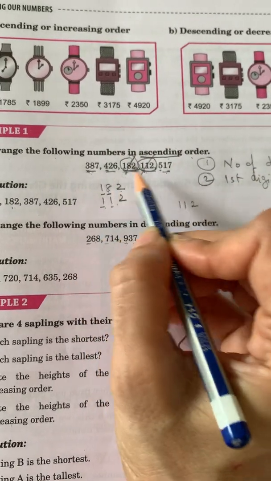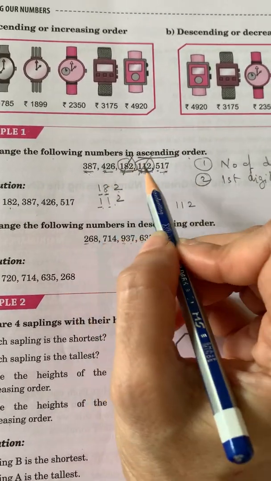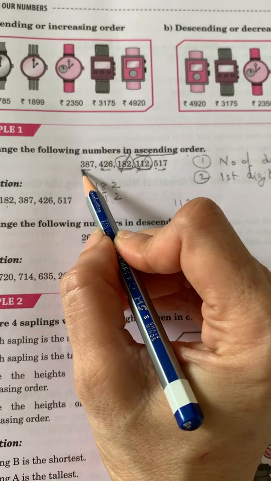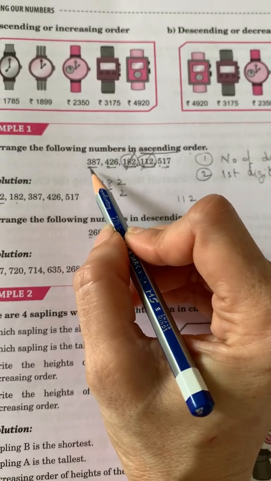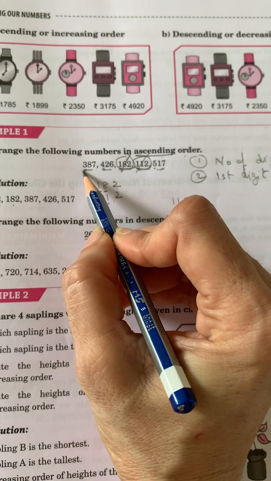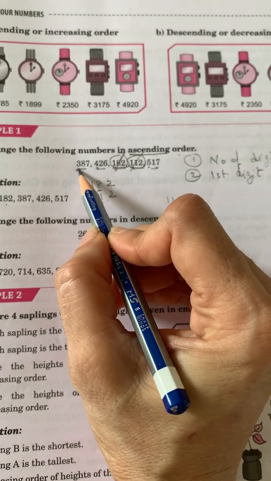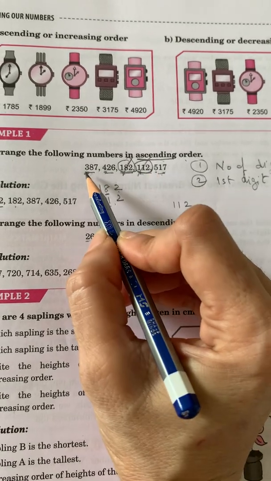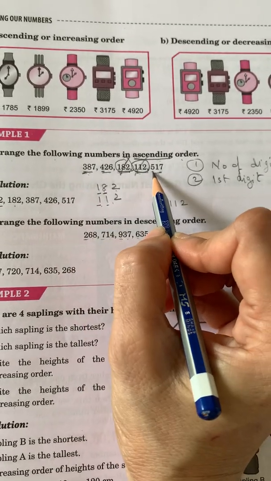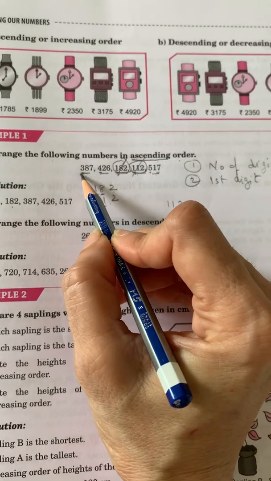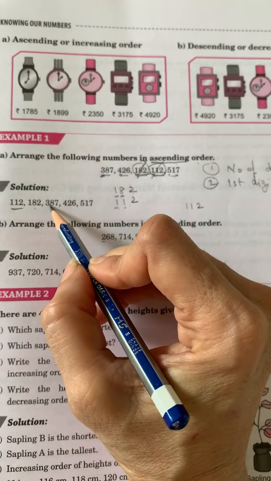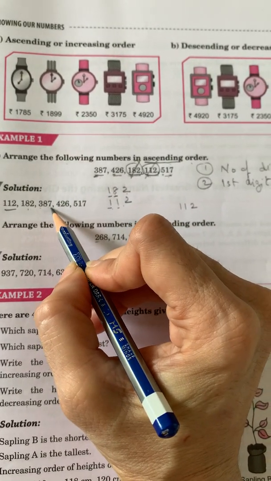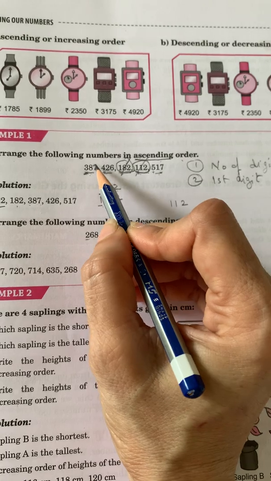So we are done with these 2. Now there are remaining 3 numbers. In these 3 numbers, again we will go to the first digit. If you see here, 3 is the lowest or the smallest in these 3: 3, 4 and 5. So 3 is the smallest digit. So we write 387.